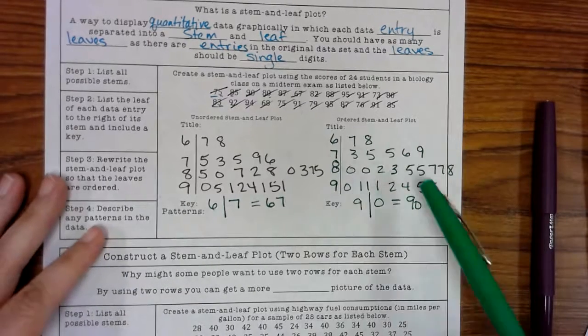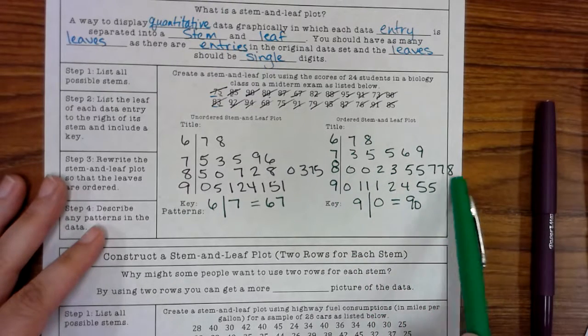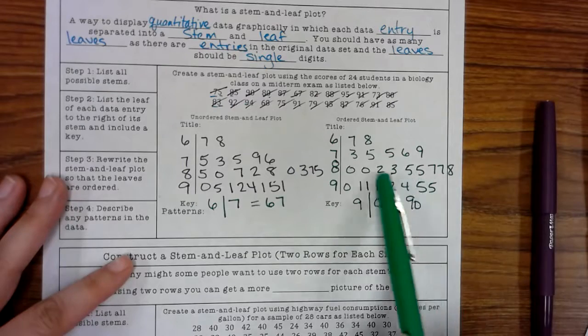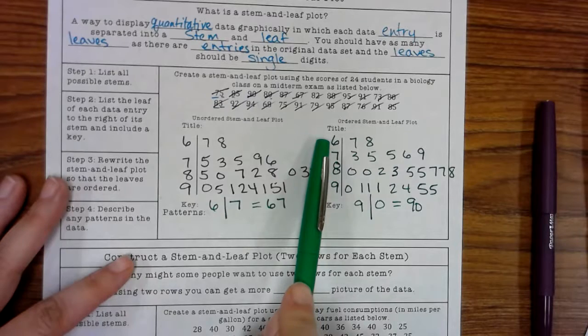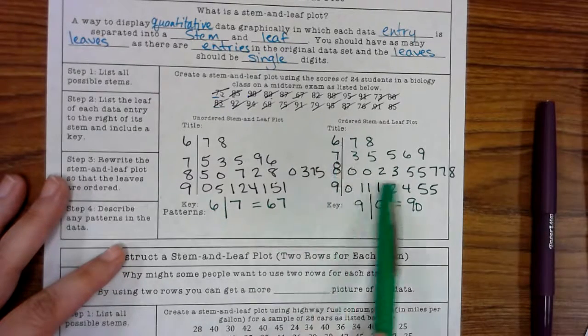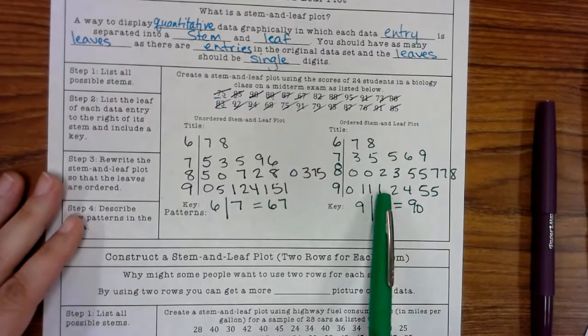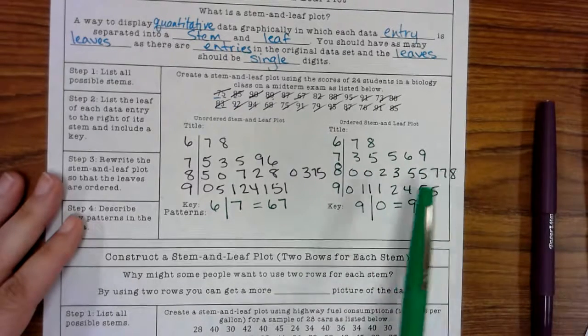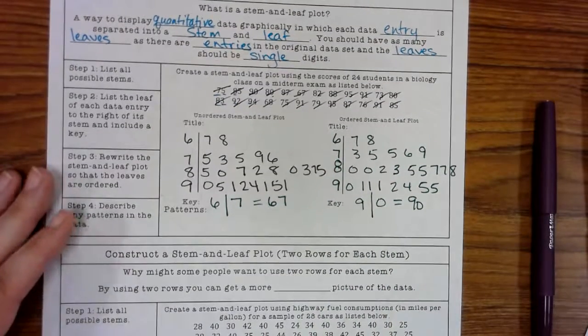And then you can use this information to see any patterns. For instance, you might note that the majority of the grades in this particular example, because these are midterm grades, were in the 80s, or that there were only 2 people that failed. There are different things that you might take from this information. You can also note that the most frequent grade is 91 because there are 3 91s and not 3 of anything else. You can actually use this to find your median because you can use the leaves to count back to find where the middle is. So there are lots of different ways to do this.